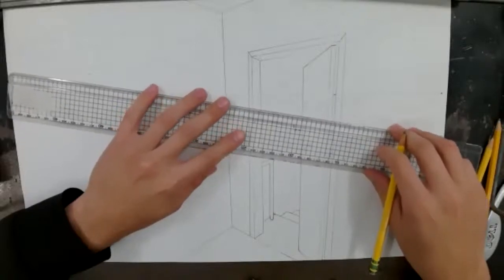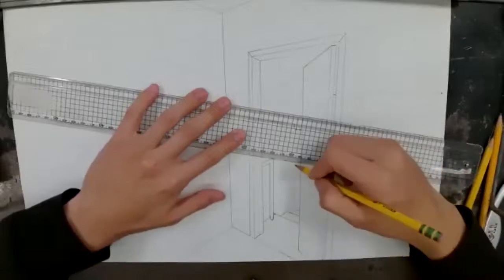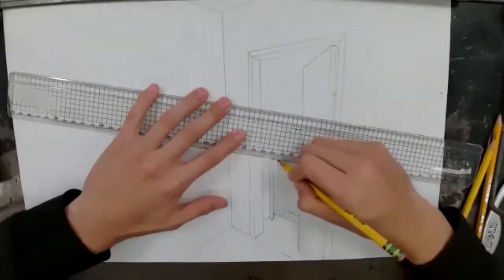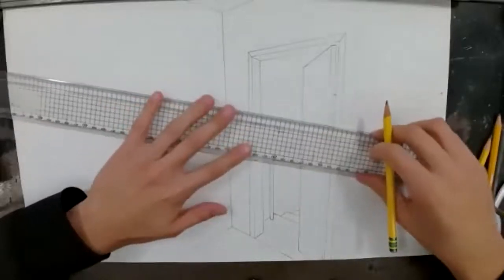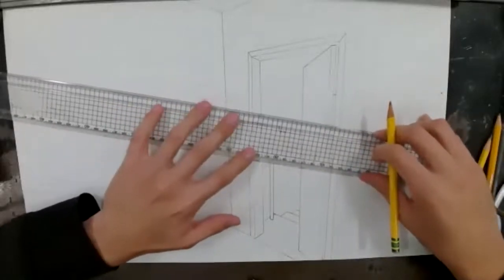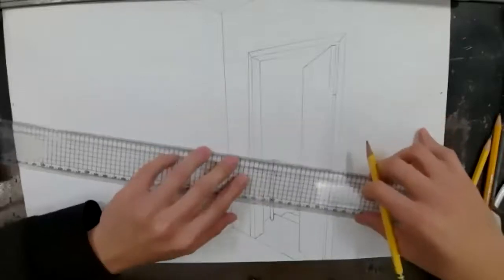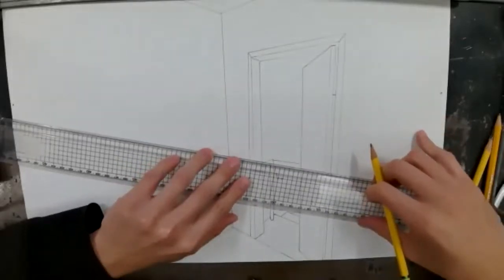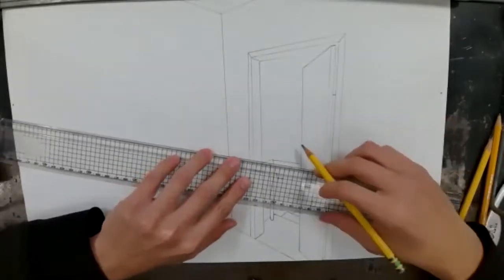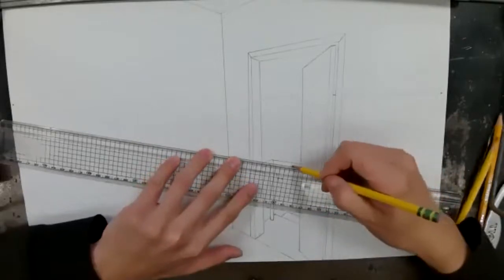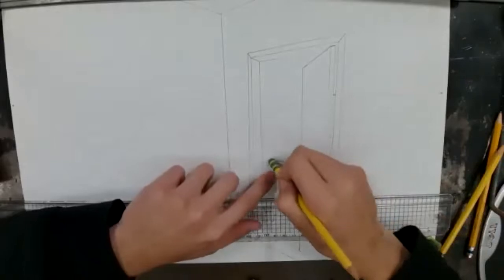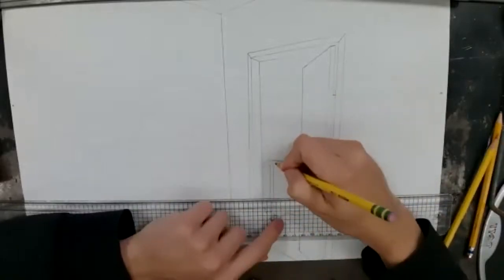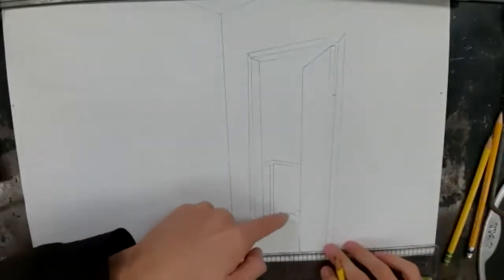So very slightly, I'm going to lean it, and the same thickness as this side. I'm making a rail for the stairs, and I'm erasing lines so it connects. Okay, so that's my rail.